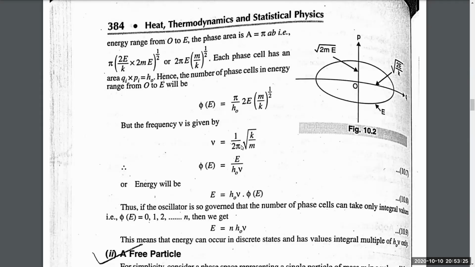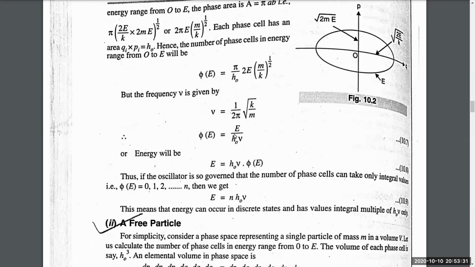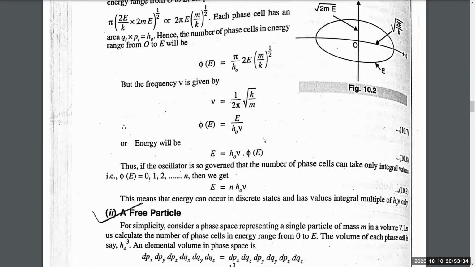Now we just substitute this value in this particular equation of phi E. So phi E becomes E upon h naught nu. This equation, I think, is clear. So what is achieved here is E equals h naught nu times phi E. Now phi E, as we have discussed, is the number of phase cells.